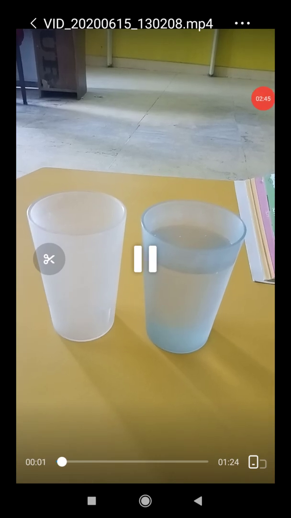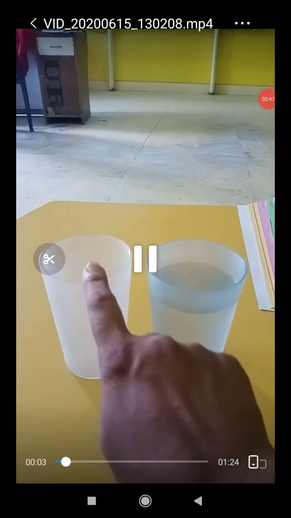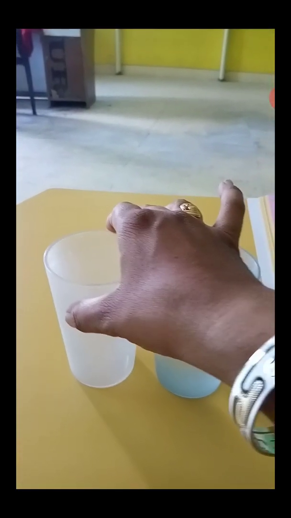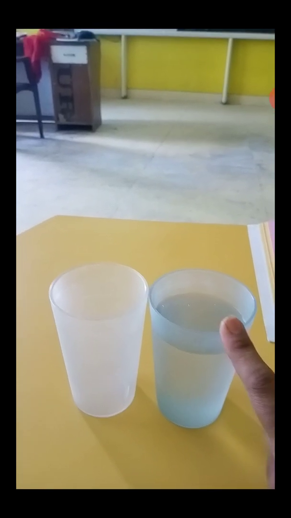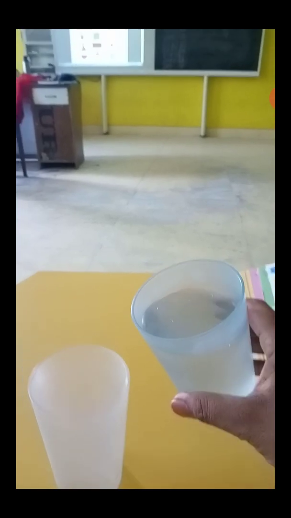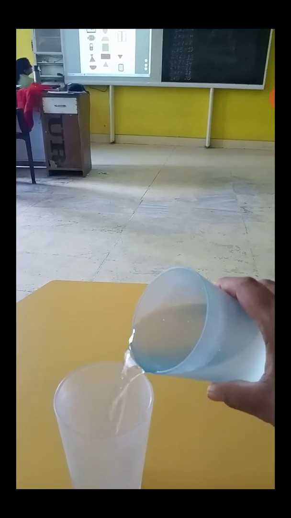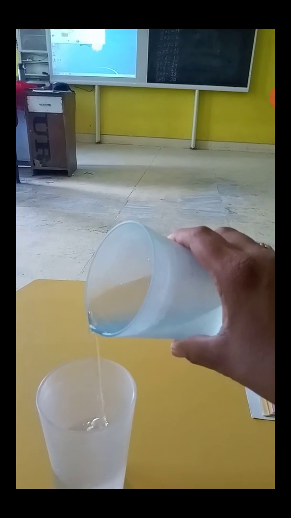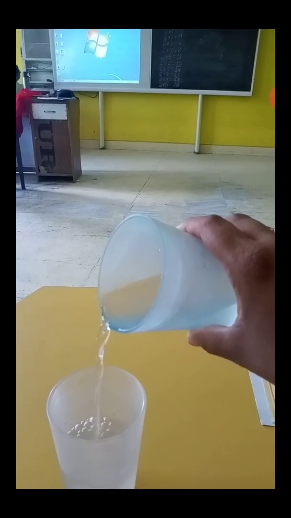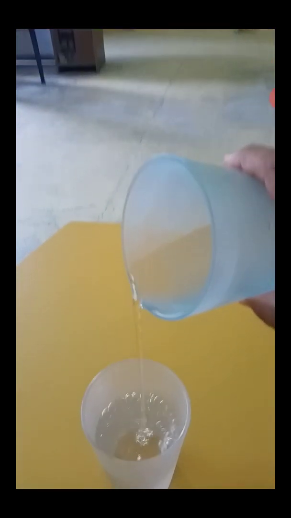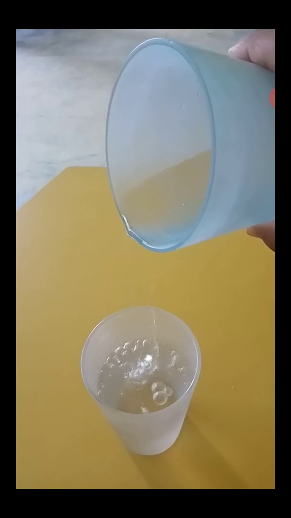Now students, in this activity I have two glasses. One glass is empty and one glass is full of water. Now students, take this glass of water and fill the water in this glass, and listen to the sound and the bubbles.